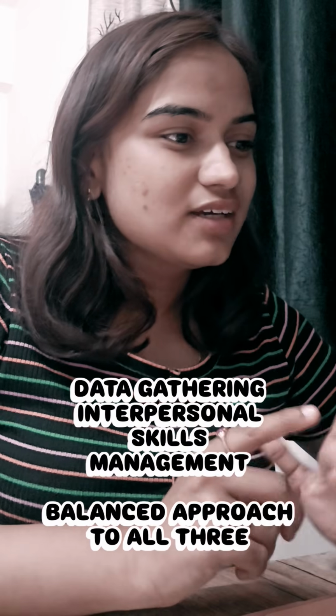Not even focused on managing the patient. So yeah, no, that's not right. We have to have a balance of all the three: data gathering, interpersonal skills, and management. Even in my first attempt, I think I was missing majorly on management. So I kind of got a very good hold of it.